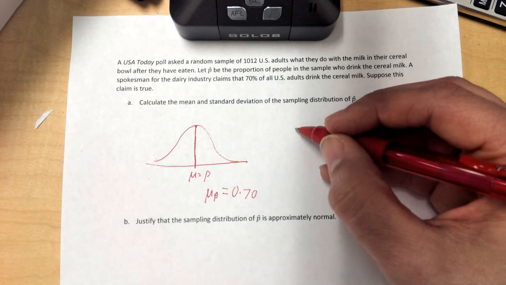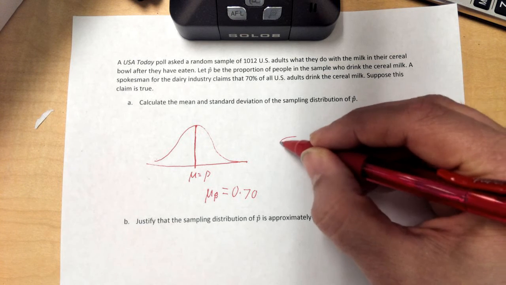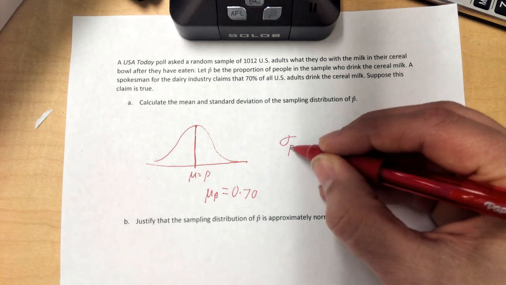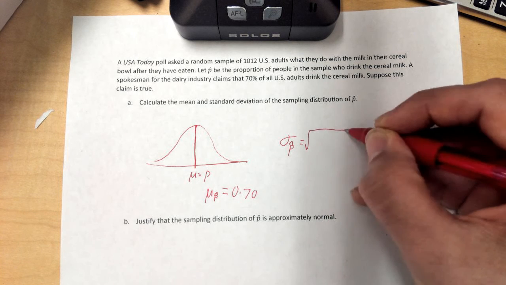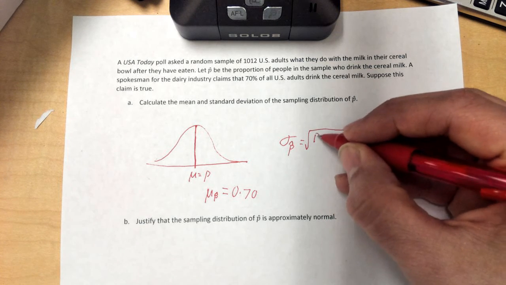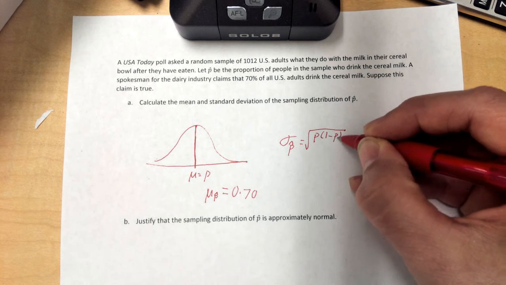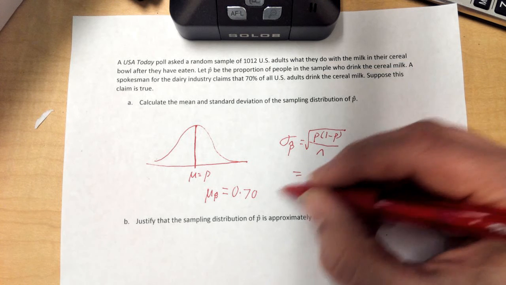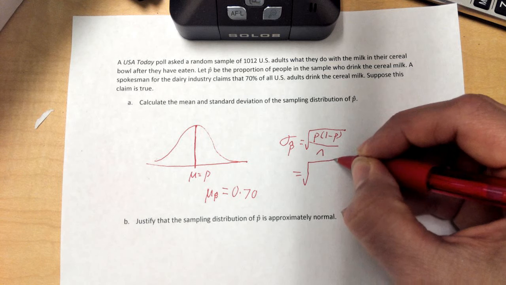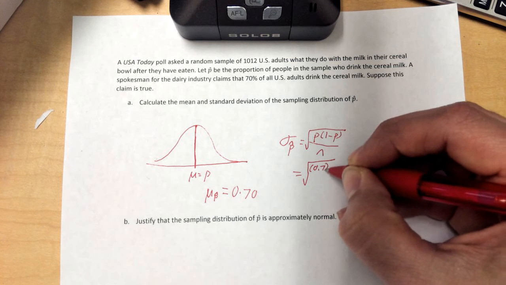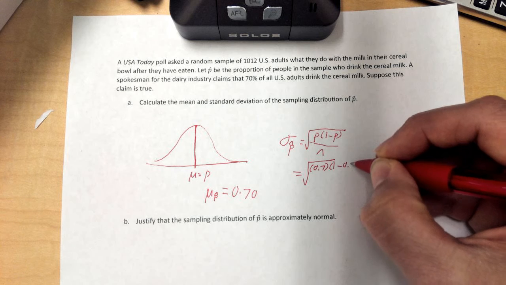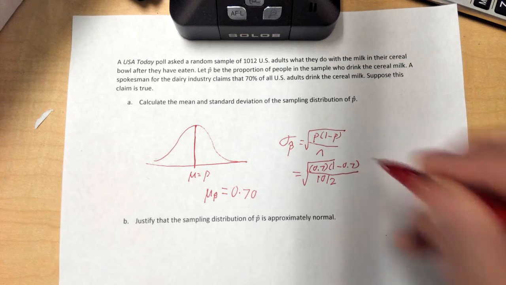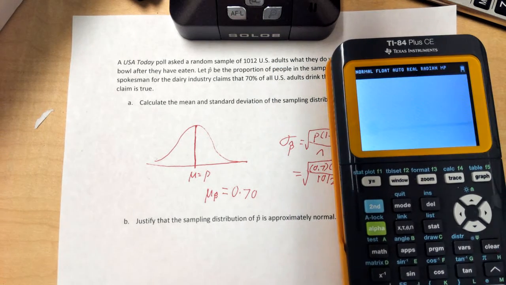Now our standard deviation, that's how wide this distribution is. So the standard deviation of P hat equals the square root of P times 1 minus P divided by N, where N is our sample size. Our P is 0.7, so we'll plug that in: 0.7 times 1 minus 0.7 divided by 1,012. We'll punch that into the calculator.